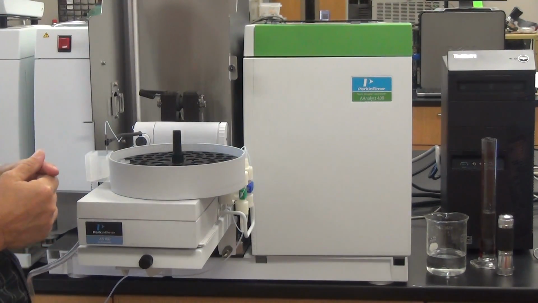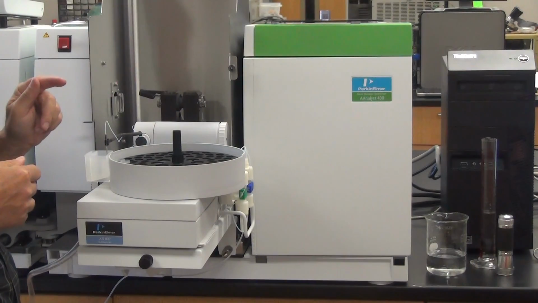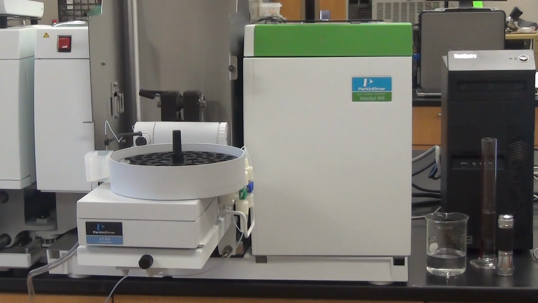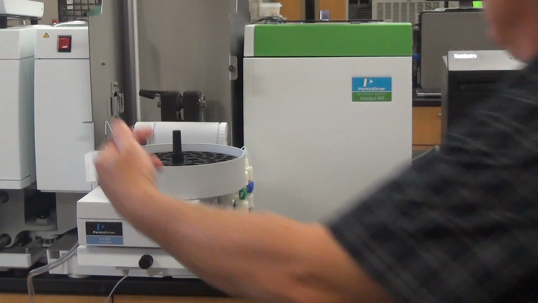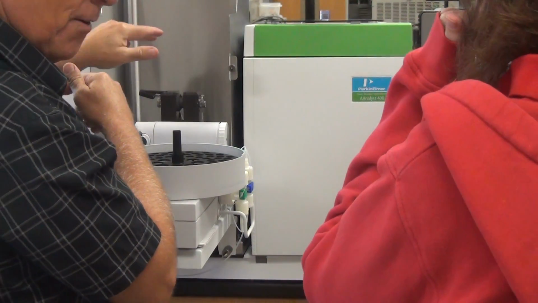Makes life a lot easier, because if you're looking to set the depth here, you're looking into the lamp, and the lamp's modulated. You cannot see this pipette tip. So I don't look this way, I look that way, and I need a piece of white paper with a light shining on it.